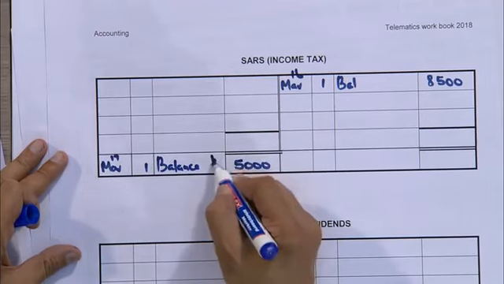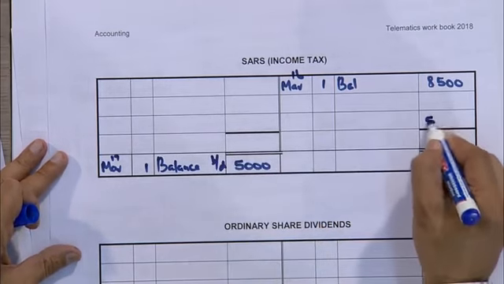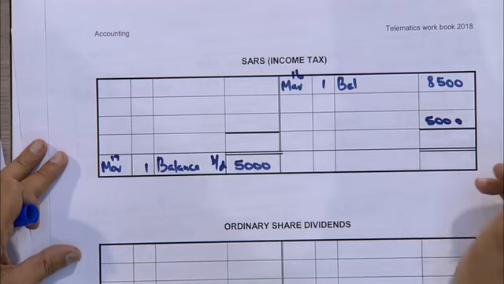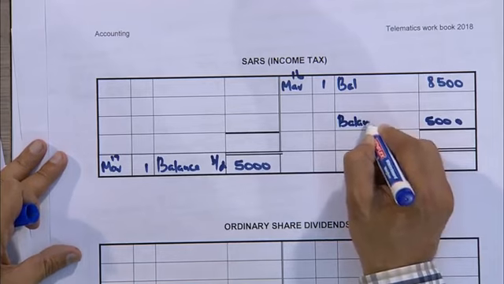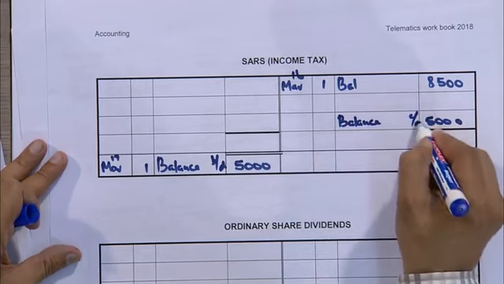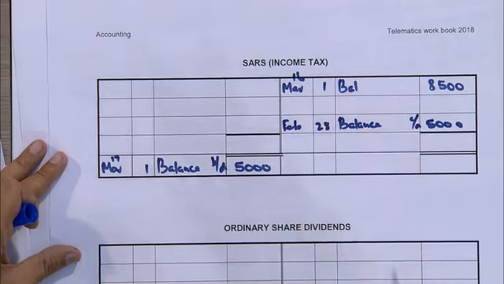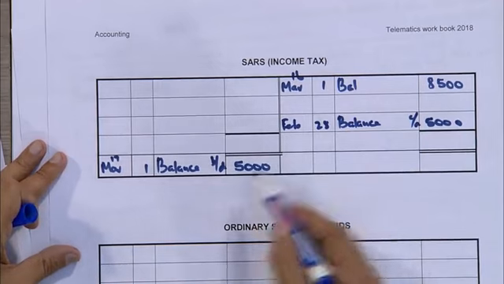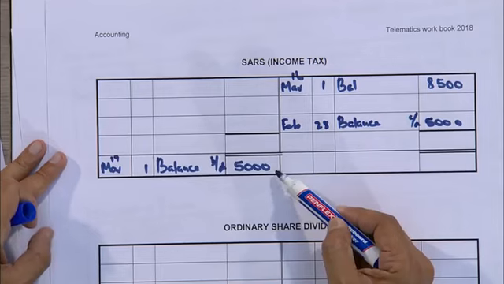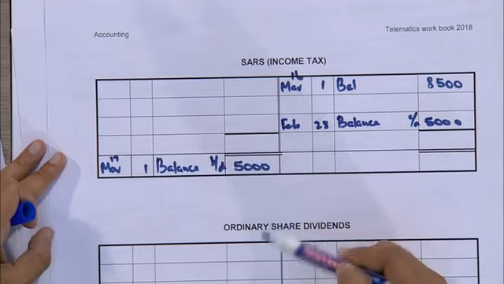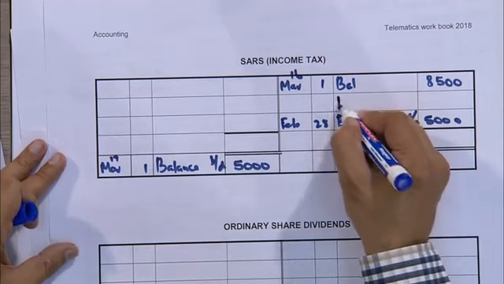But if this is the balance brought down, then surely the balance brought down had to come from the opposite side. 5,000, which was balance carried down. And this was on Feb 28. Okay, so they're giving me the opening balance on the credit side, and the new balance for next year, they're giving me the closing balance, which is 5,000 on the debit side. So the only item that I need to write on the credit side will be income tax.